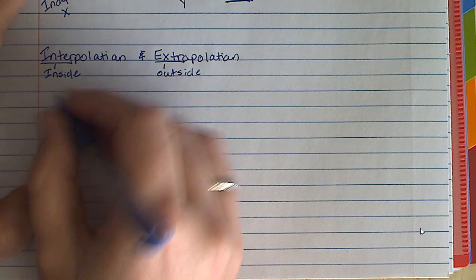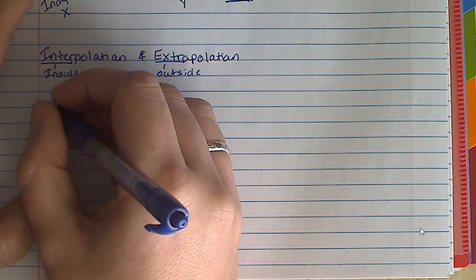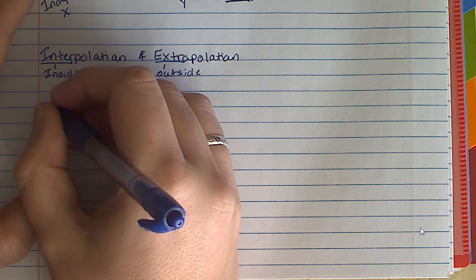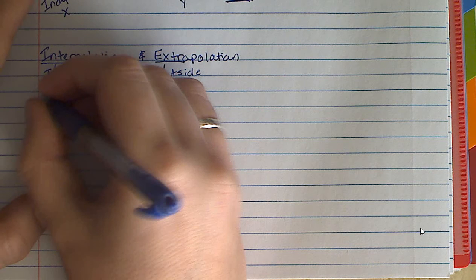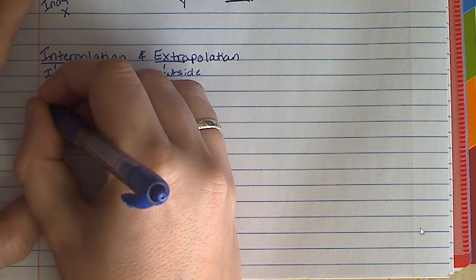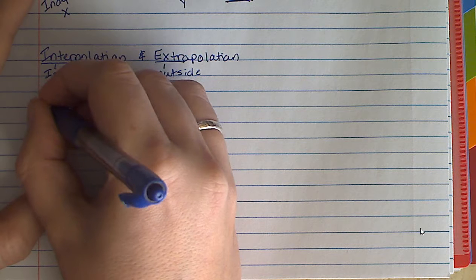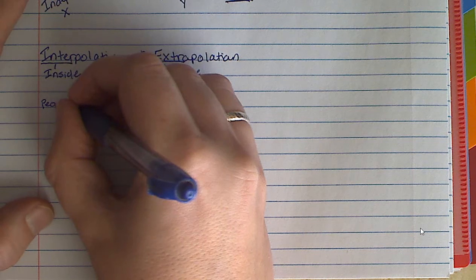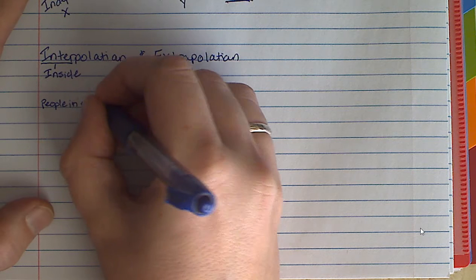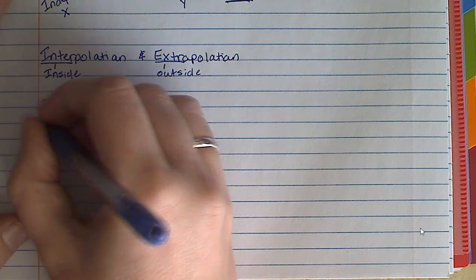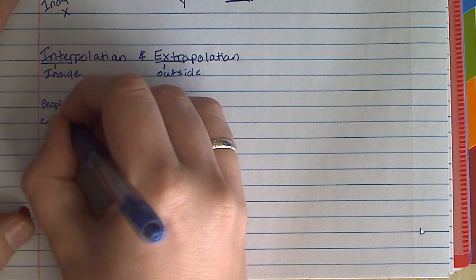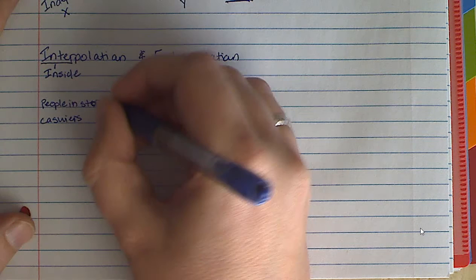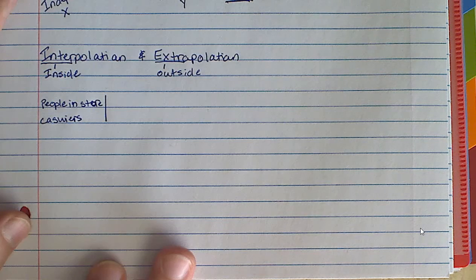So let's take a look at a few things here. Let's say we have people in store versus cashiers. This is going to be for different times of the day.